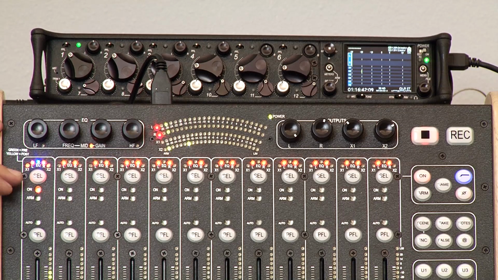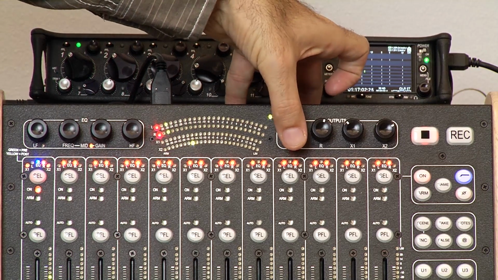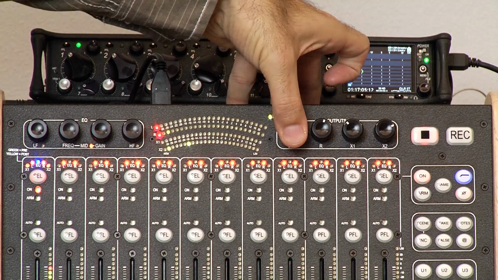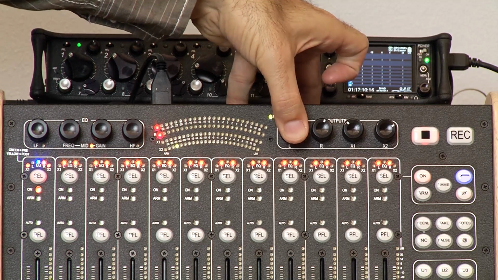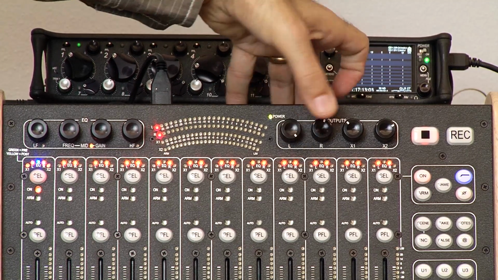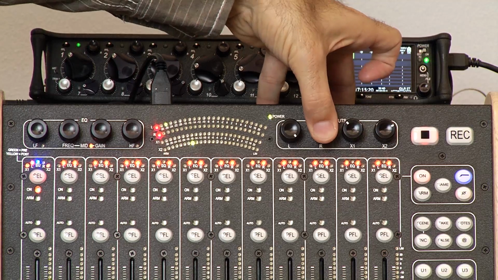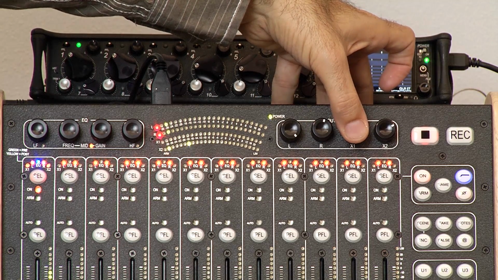Now with an input selected, I can also route that input to any of the L, R, X1 and X2 buses. Notice the LEDs just above the select button. This tells you how the input is routed to those buses. So simply make sure the channel is selected and then press the L pot to toggle whether that input is routed or not to that bus. Notice that as I press it, it toggles the left LED indicator on and off. Same with the right LED. Same with the X1 routing.